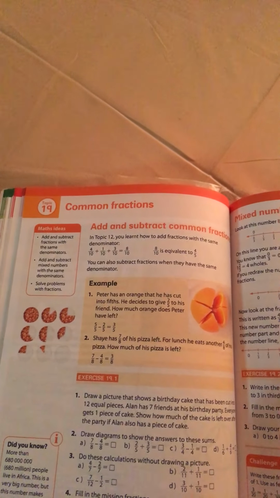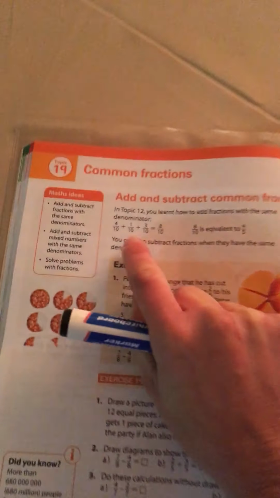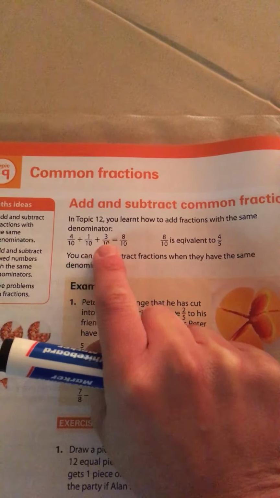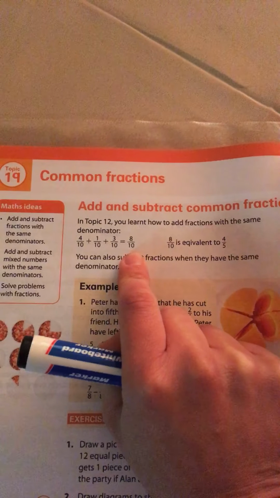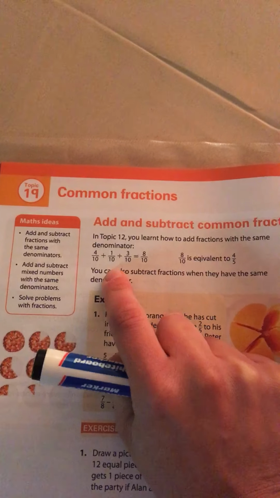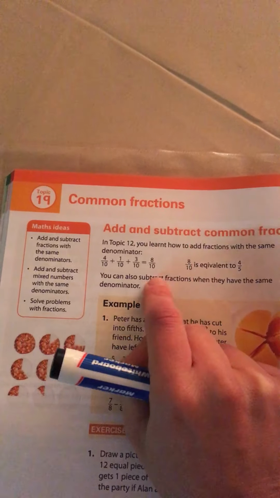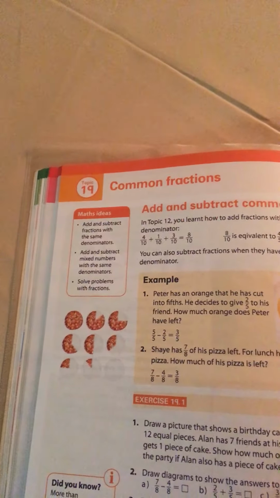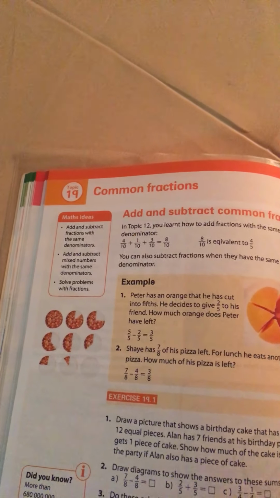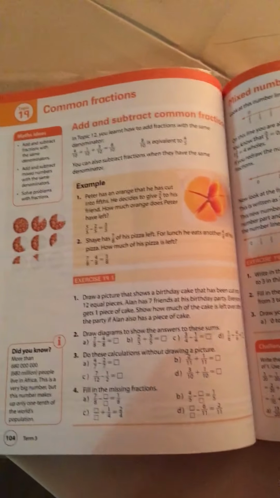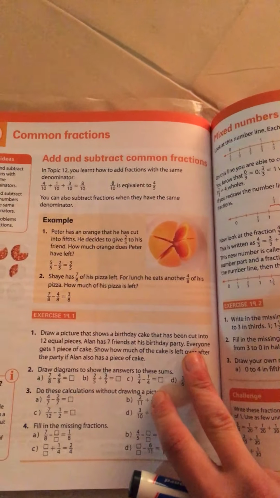Remember when we did fractions in topic 12? We said that if you have a half and you have another half, you have 2 halves, which makes a whole. So whenever the denominator, which is the bottom number, is the same, it is much easier to add or subtract fractions. Later on, we will learn how to add and subtract fractions if the denominators are different. But for now, we're just going to do the basics. And I'm going to do the first example with you.